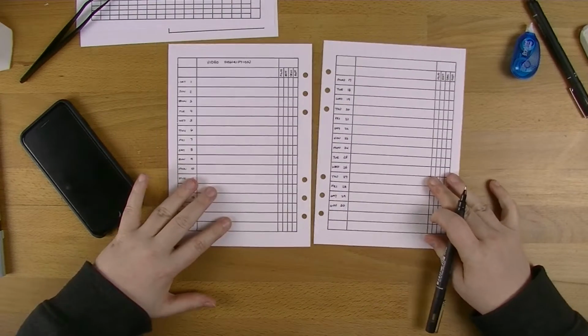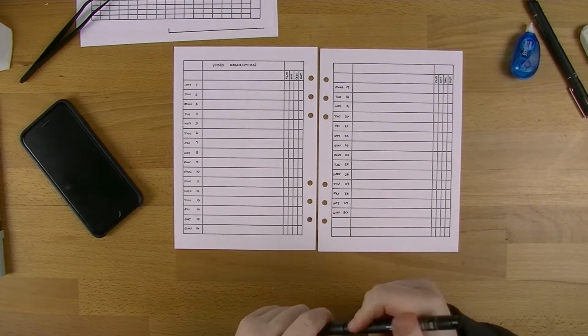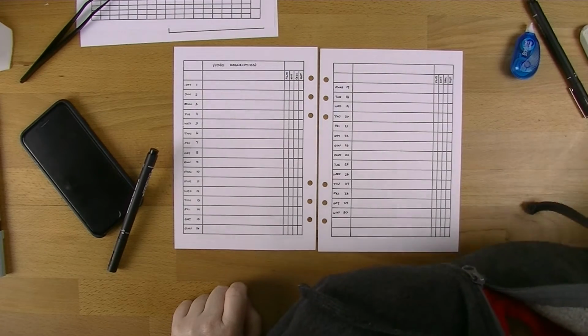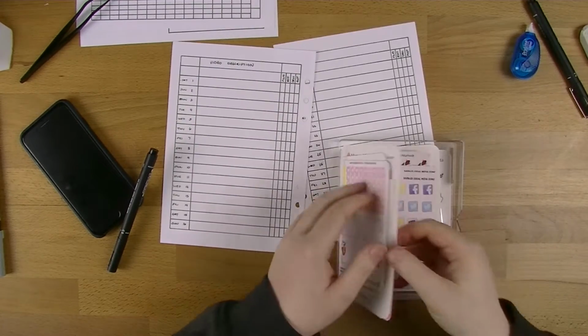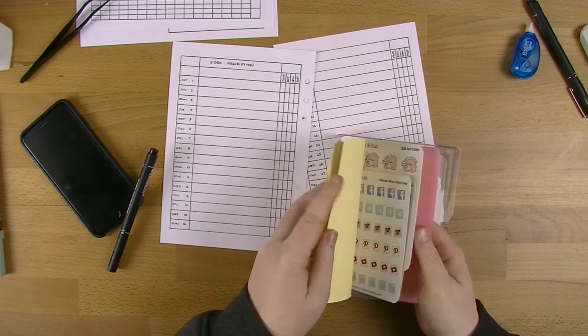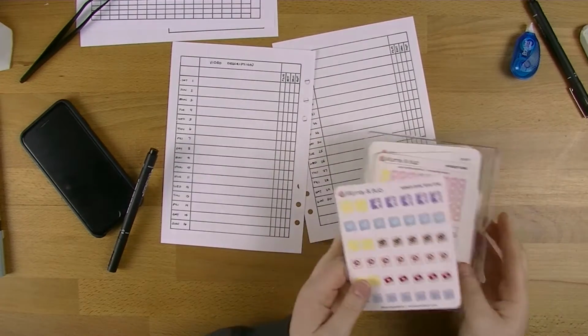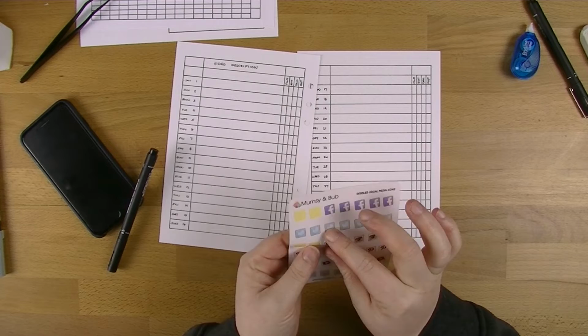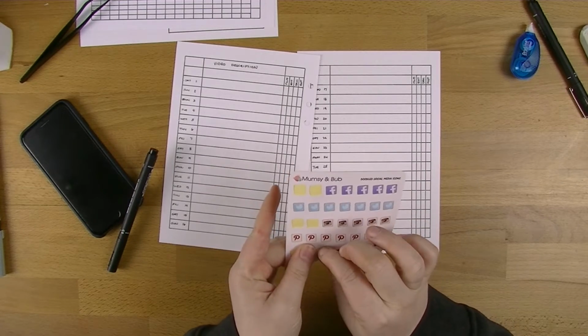And then, just to give this a little bit of zhuzh, just grabbing my Mumsy and Bub stickers. So, where are they? There they are. So Karcha's, but she's got these little doodled social media icons. And I just use these in here because I think they're gorgeous.